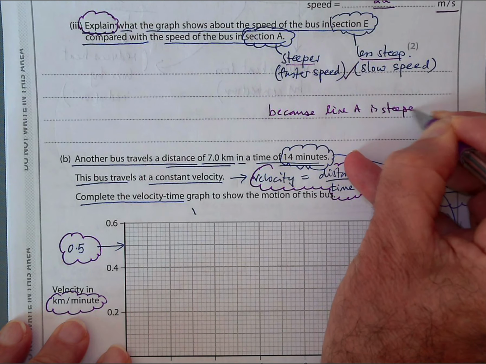So 1 mark for showing that A is faster and B is slower, and then the second one is this second point, because line A is steeper. They want you to know that. Okay. And now they're giving you a velocity time graph for the third part.